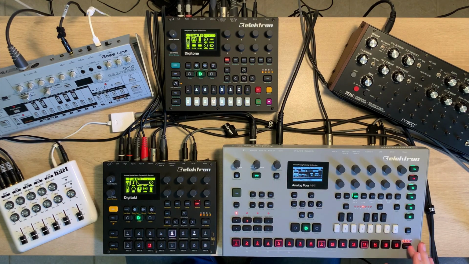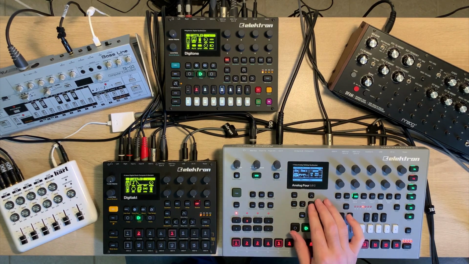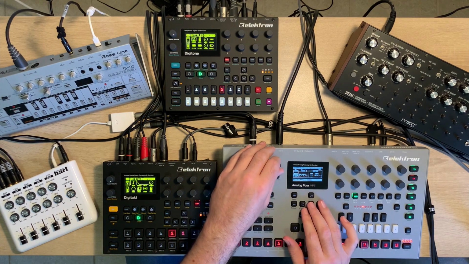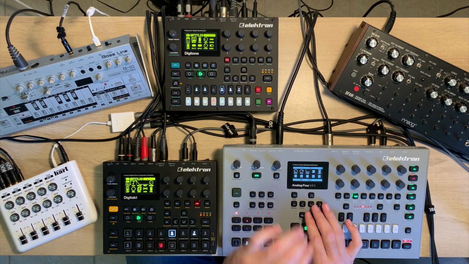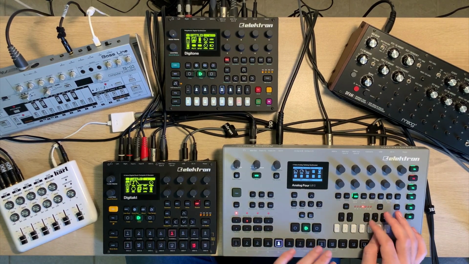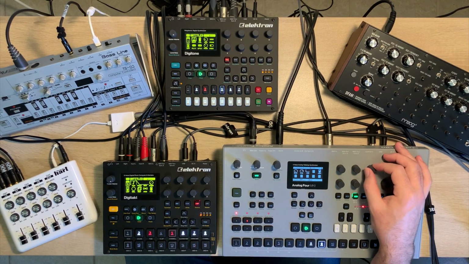Advanced, 64 steps for this track. I have to turn length to infinite. Okay. I'm going to record the decay here.